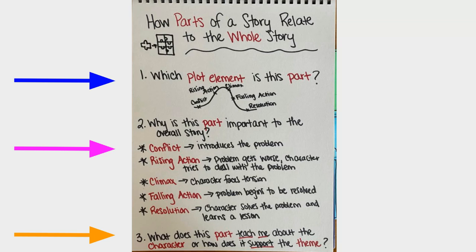So in all stories, maybe the resolution is where the character solves the problem and learns a lesson. But in this book that I'm reading, what is the resolution? What is it teaching me? What does this part teach me about the character? Or how does it support the theme in this book that I'm reading?